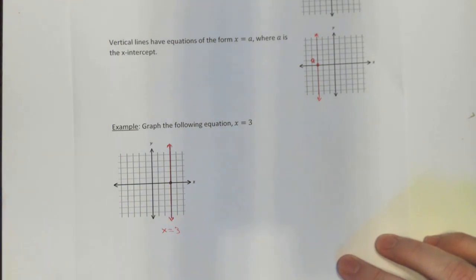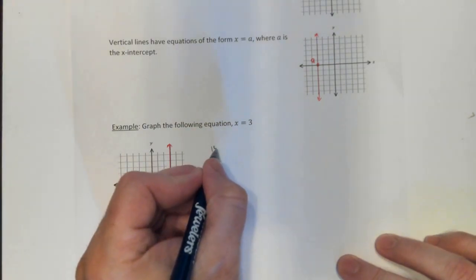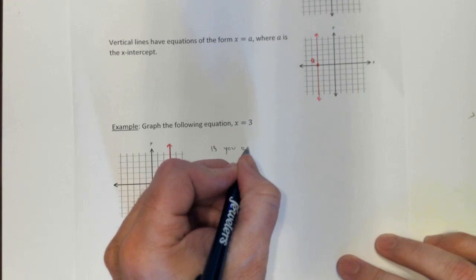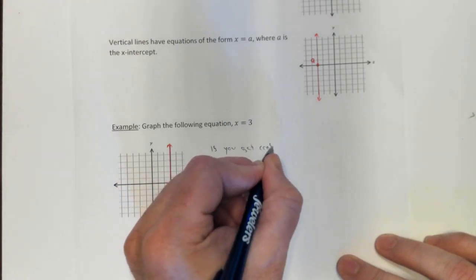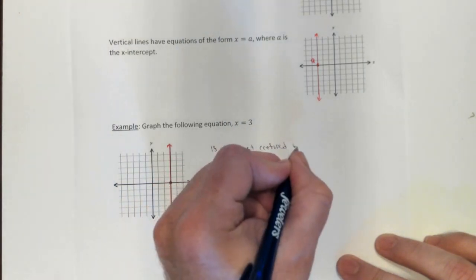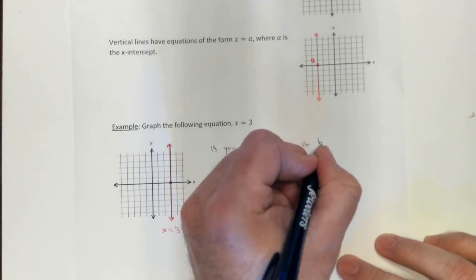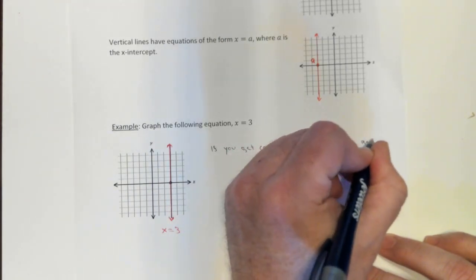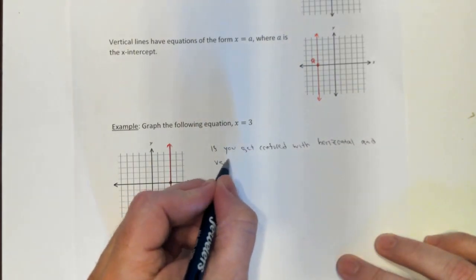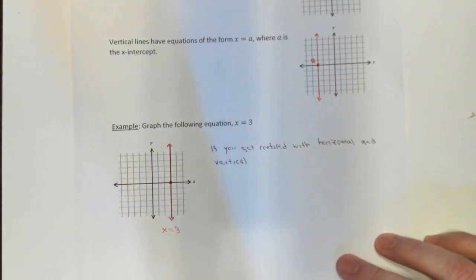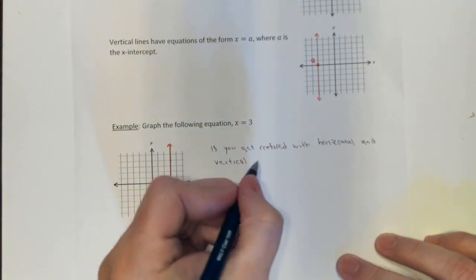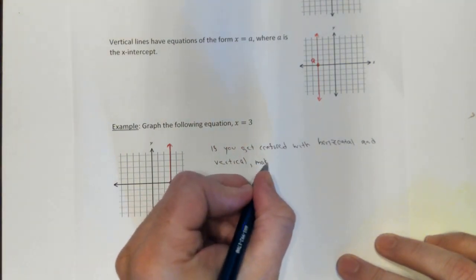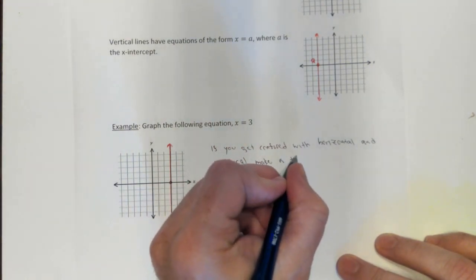If you get confused with horizontal and vertical, some people struggle with left and right, so, whatever. If you get confused with horizontal and vertical, make a table like this.